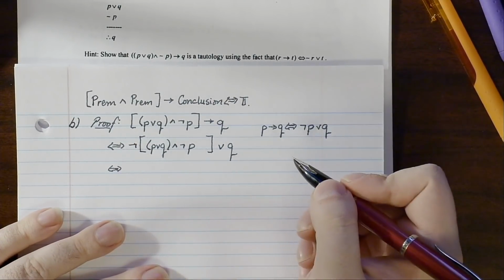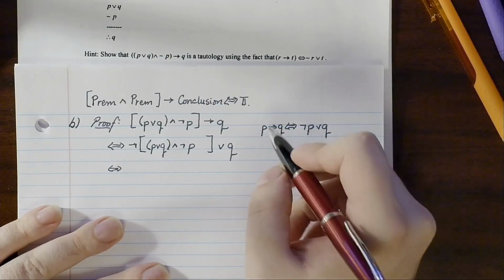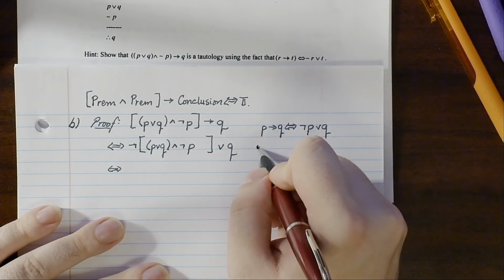Now you don't have to actually justify each step in here. This is the implication rule.